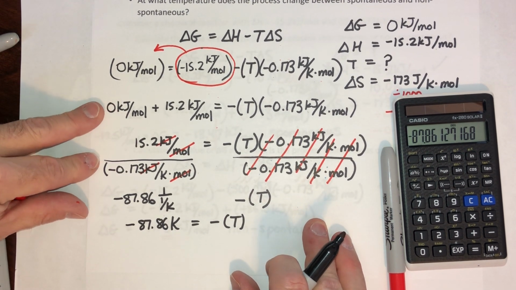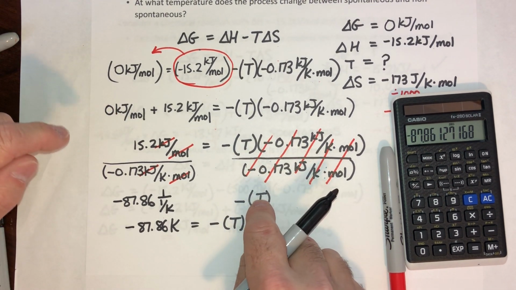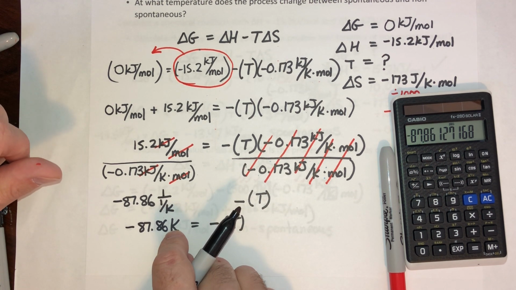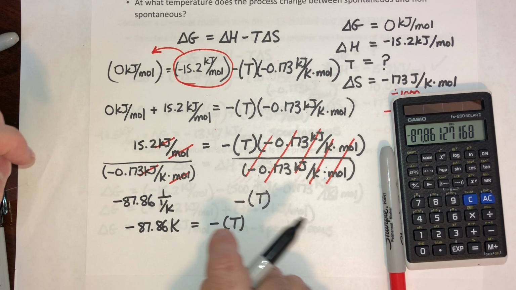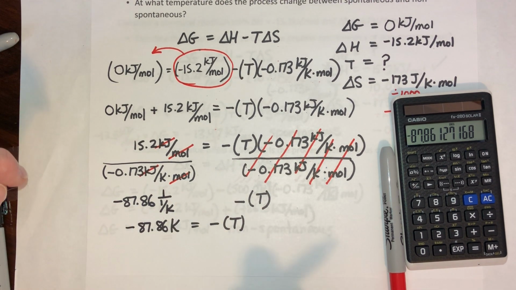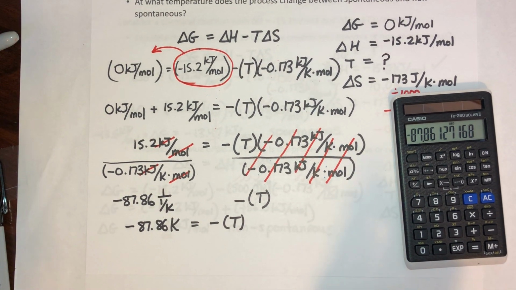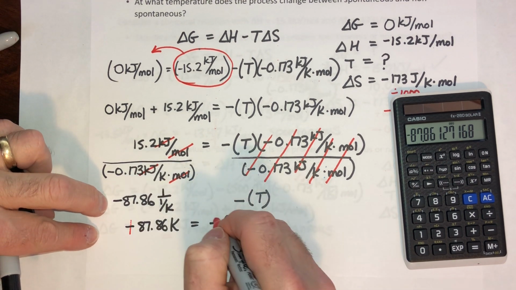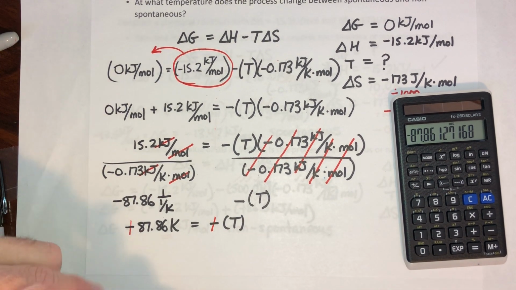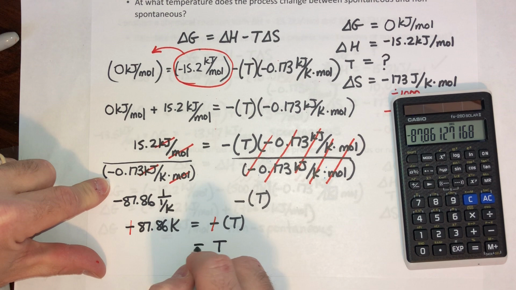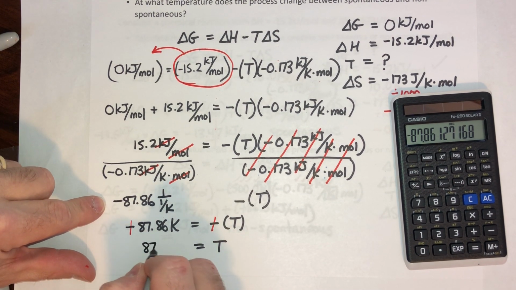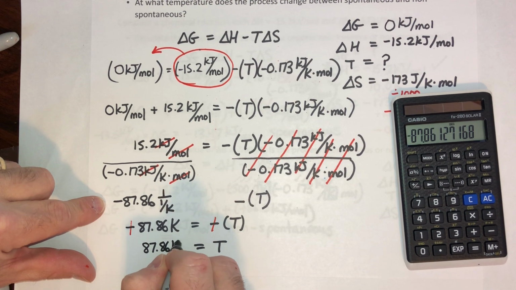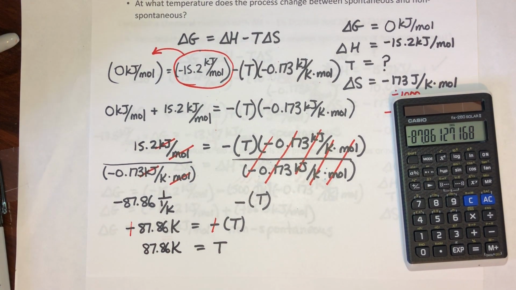Now, that's to be expected, right? This is a temperature, and you would expect it to be in kelvins in this problem. Now, we do have the issue where you got a negative temperature equals a negative 87. But in the world of math, if you've got a negative on both sides, you can just cancel them out. So the final temperature, the temperature where it's going to switch between spontaneous and not spontaneous, is 87.86 kelvins. That'll be the switchover temperature.